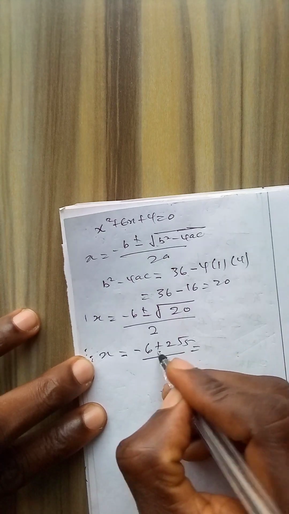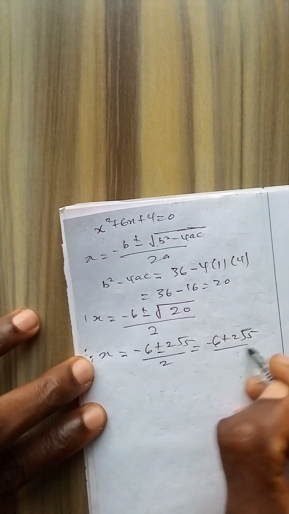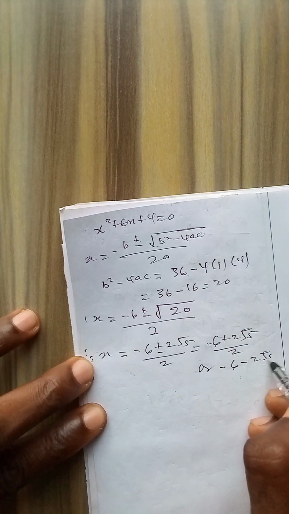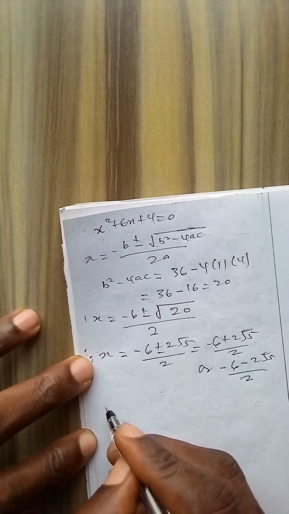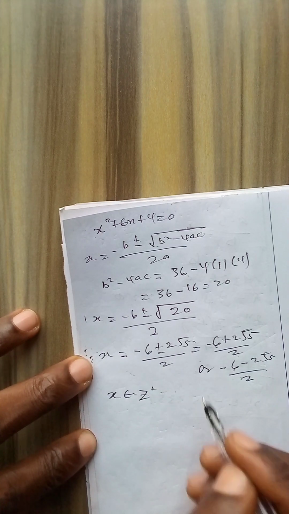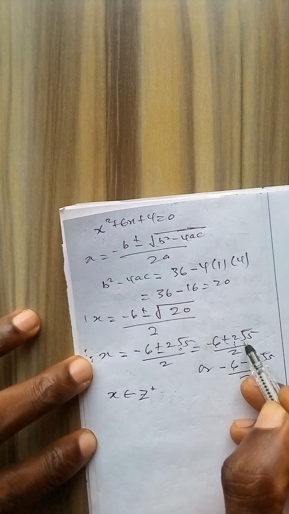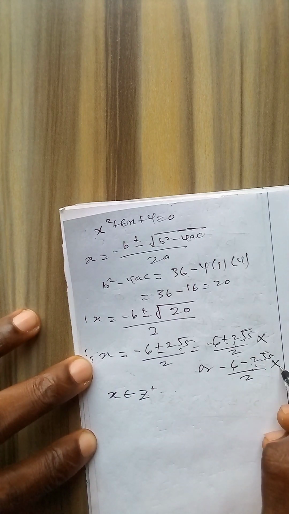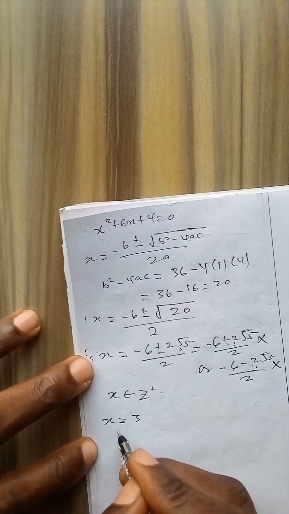So I have (minus 6 plus 2 root 5) over 2, or (minus 6 minus 2 root 5) over 2. However, let us remember that the condition we are given is that x is a member of the set of positive integers. These are not integers, rather these are irrational numbers, and so we will reject these two solutions. So x is equal to 3 as we solved in the first case.